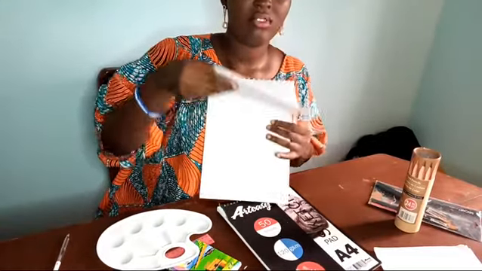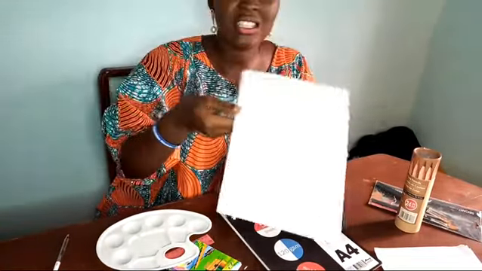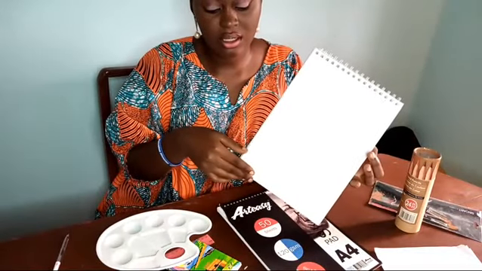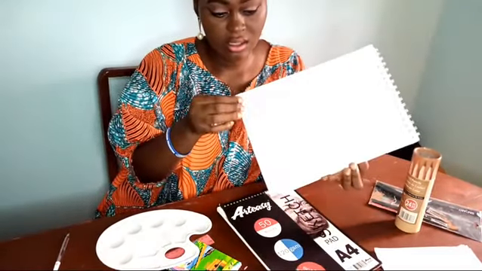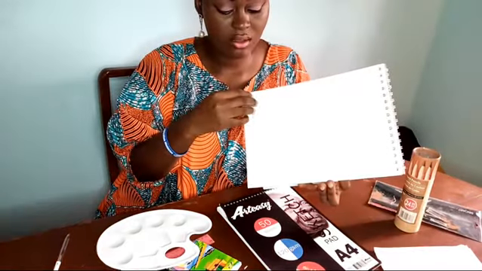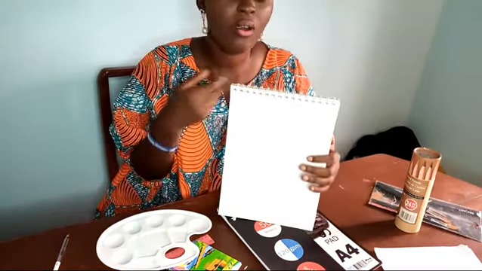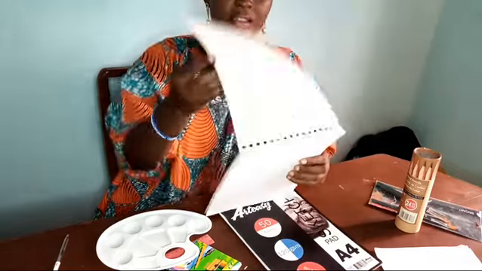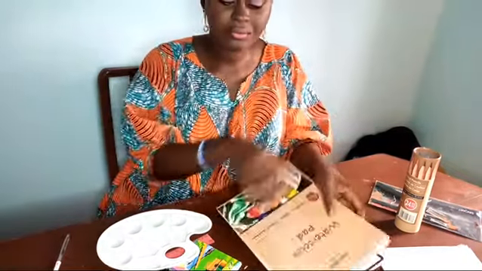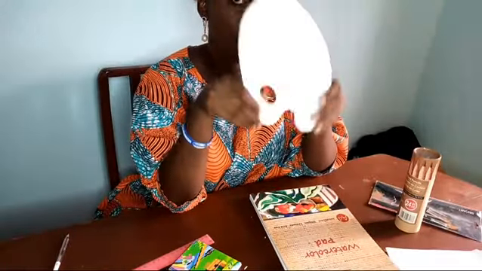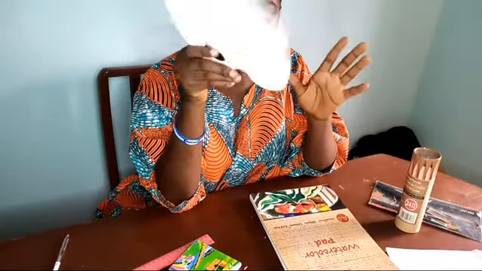This is the watercolor pad. This is how thick it is, which is like 3 to 4 paper, right? Then this is my mixing palette, so I use it to mix the color.